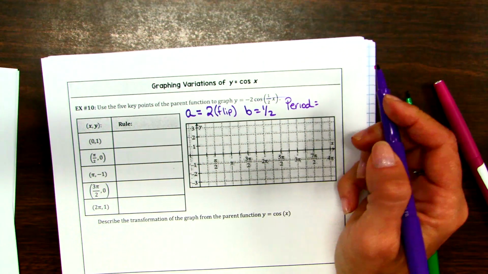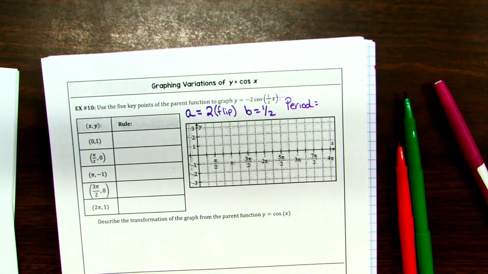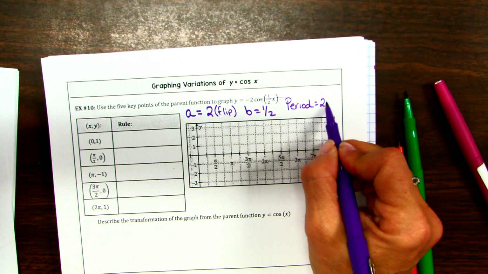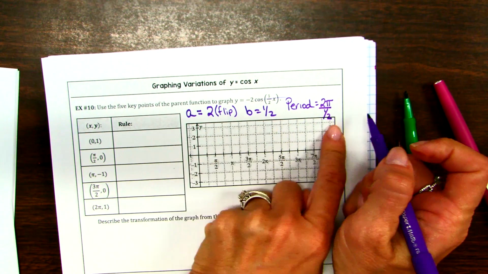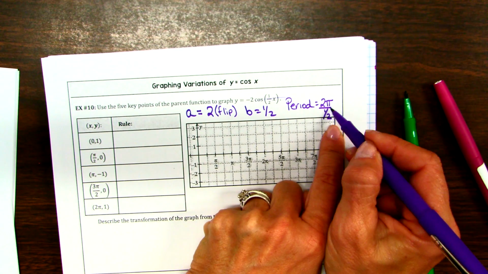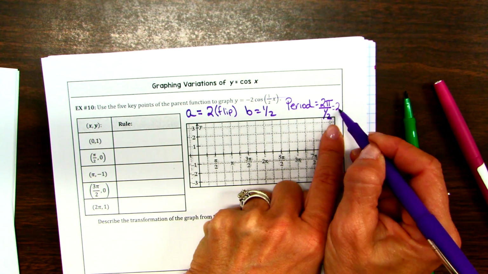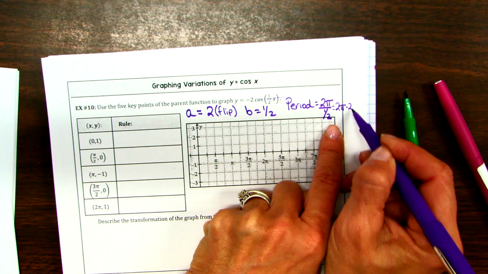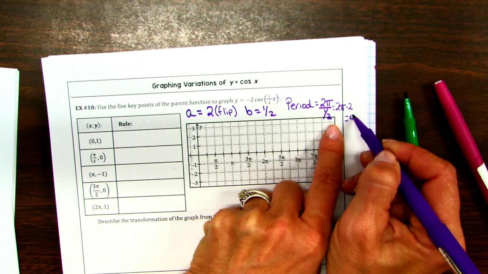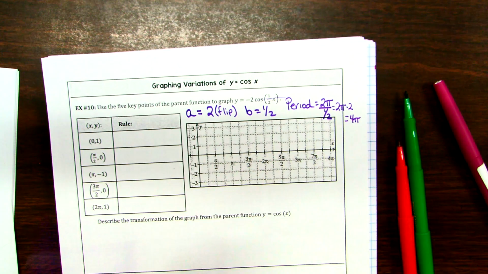B is not the period, but it affects the period. I need the period. I need to know how wide this is going to be. We always start with 2 pi in our numerator and divide by what we have. In this case, it's b. This is keep, change, flip. So it becomes keep 2 pi, change division to times, and flip 1/2 becomes 2. So our period is 4 pi.